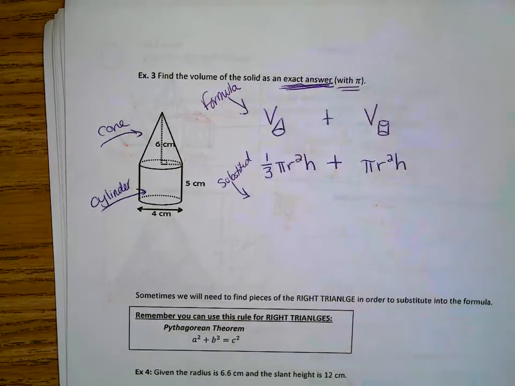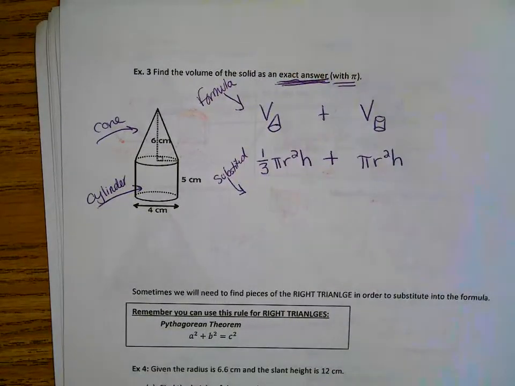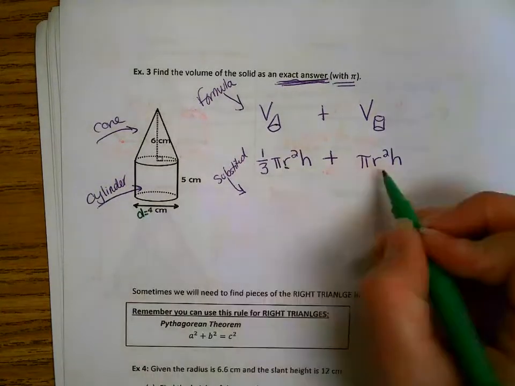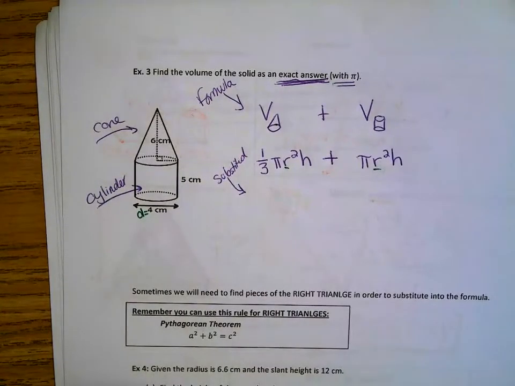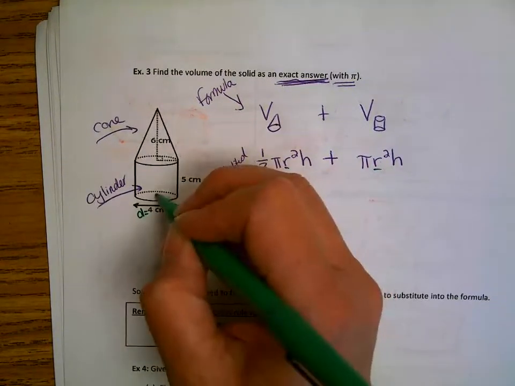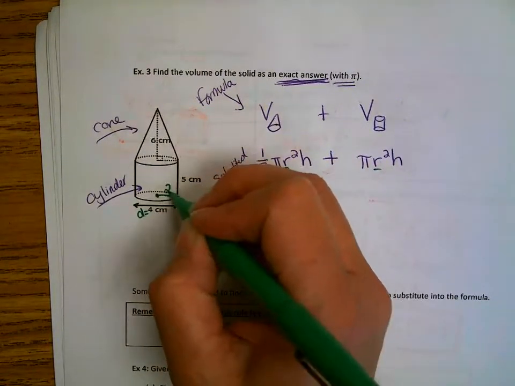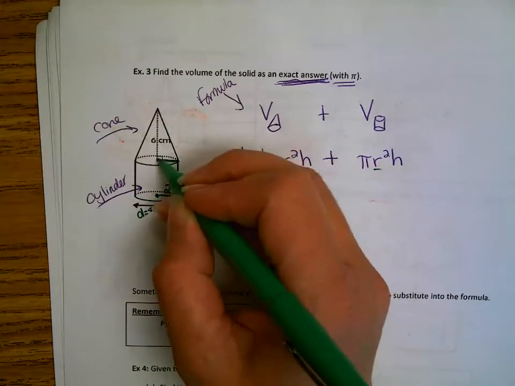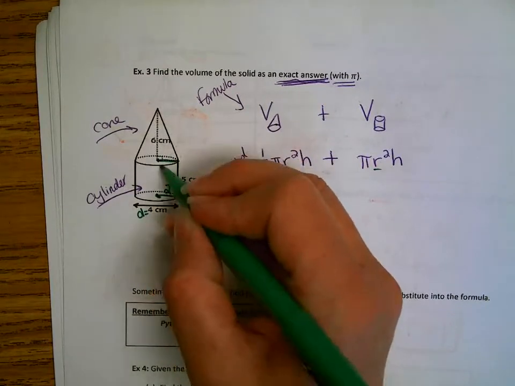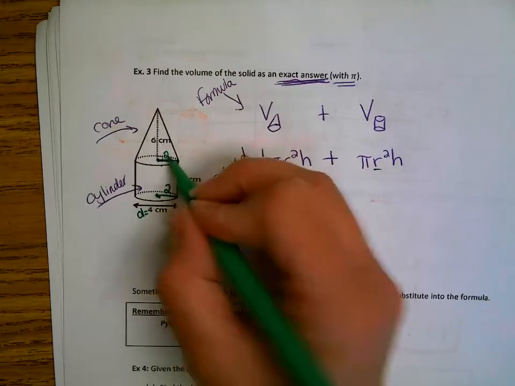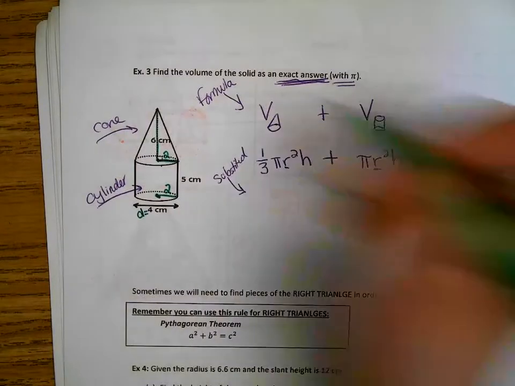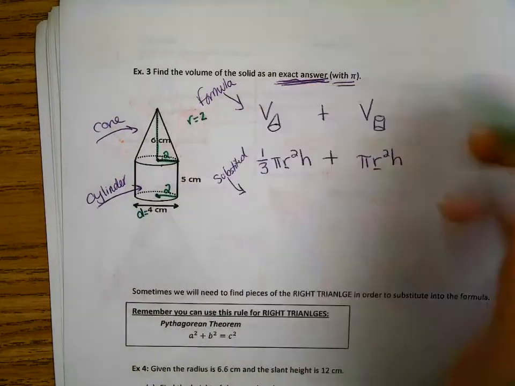So we have to go over to the picture and decide what measures we have. This 4 is representing a diameter. Now my formulas don't have a diameter, they have a radius. So the radius from the center out is going to be 2 centimeters. That radius is going to be the same from the base of the cylinder up to the top of the cylinder, so that's going to be the radius of our cone as well. So our radius will equal 2.